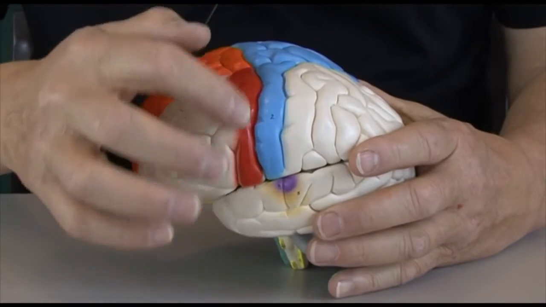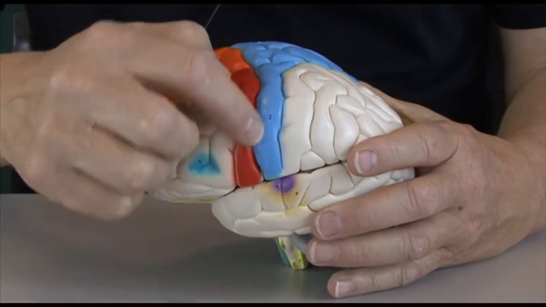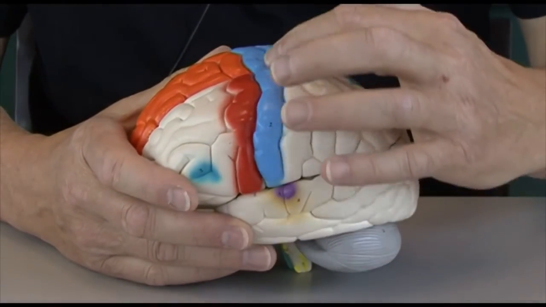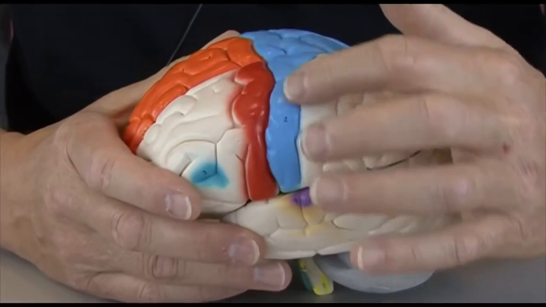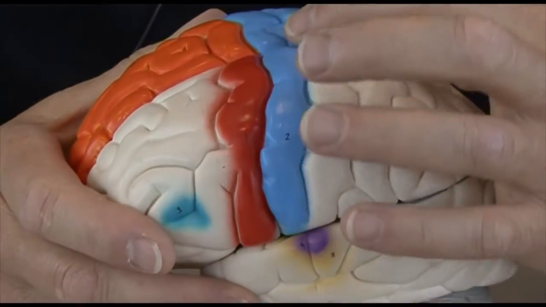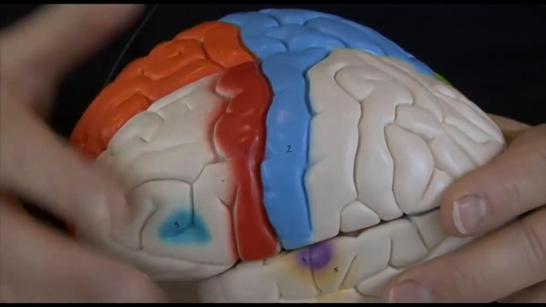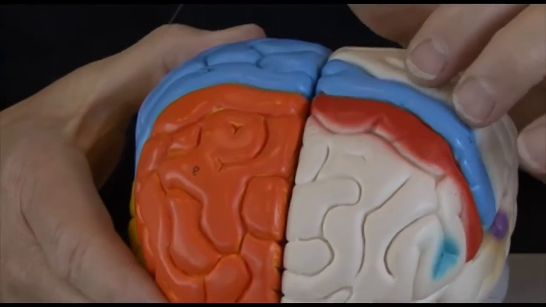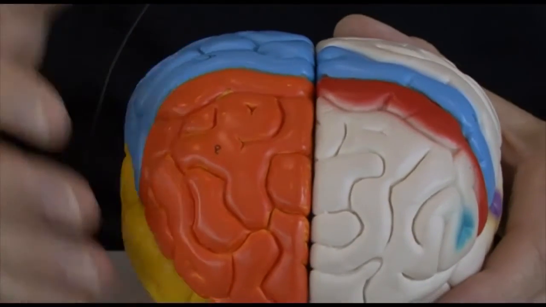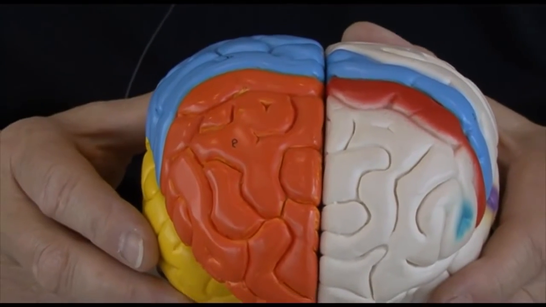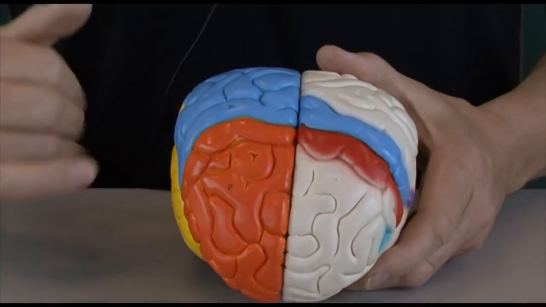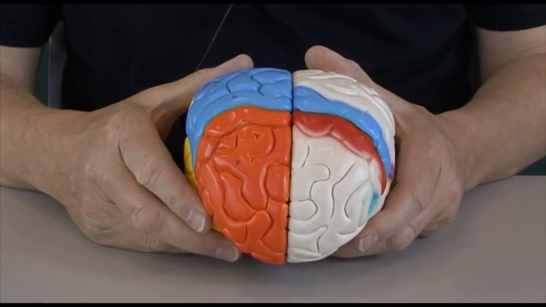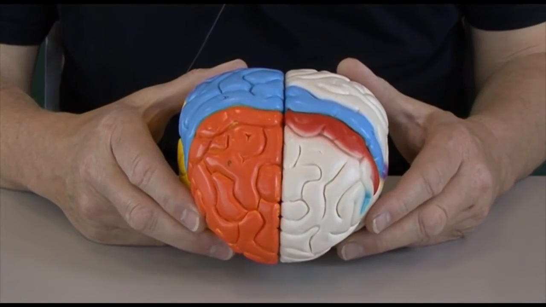in the frontal lobe. Then we have the central sulcus, and behind this, at the start of the parietal lobe, this area here is the sensory cortex. So this strip of sensory cortex just here, on the left side of the brain, is detecting sensation from the right side of the body. This strip of sensory cortex here, in the right side of the brain, is detecting sensation from the left side of the body.